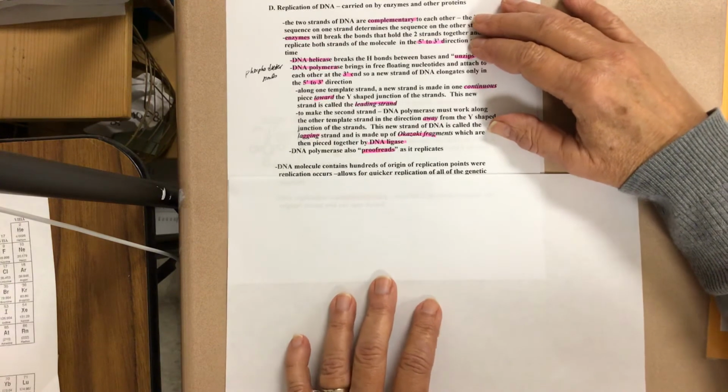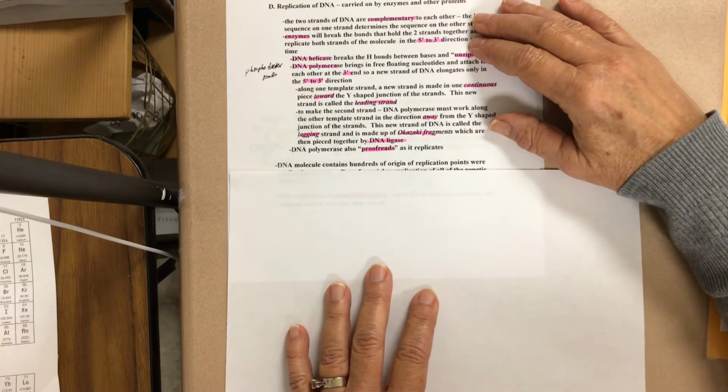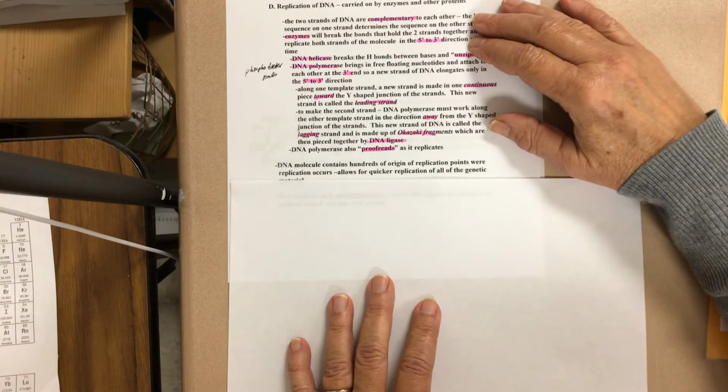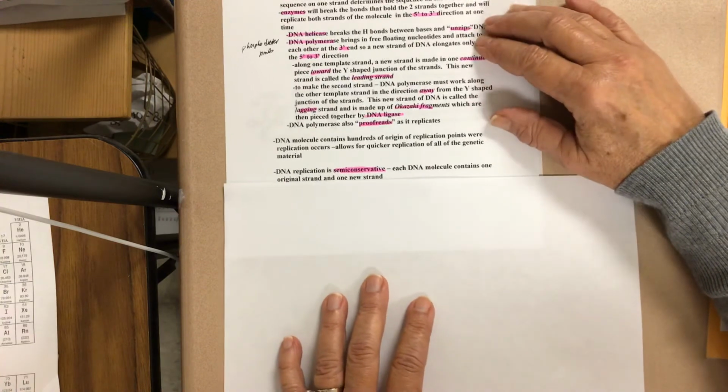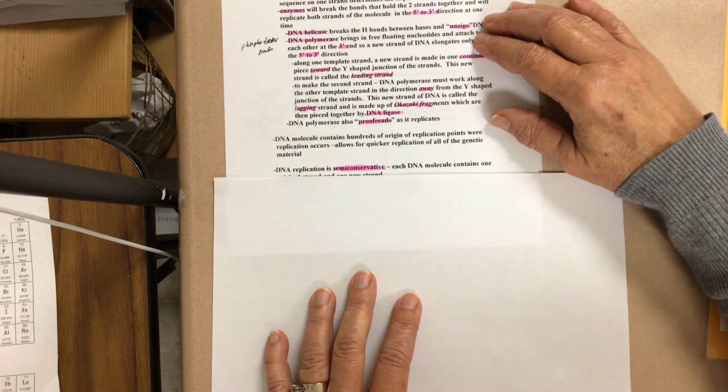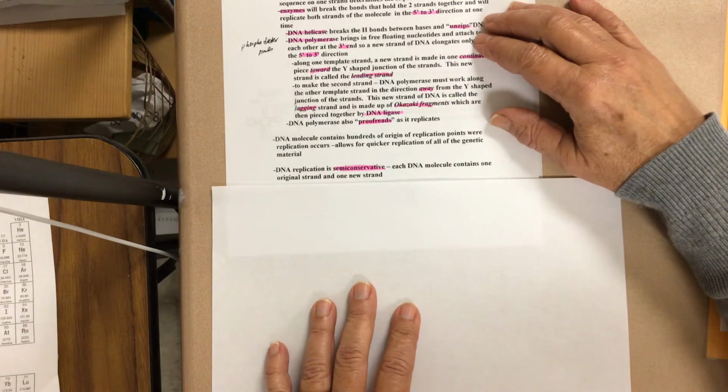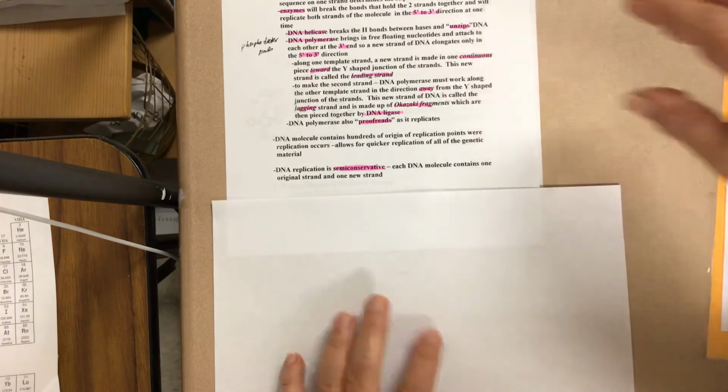Now, DNA molecules typically contain hundreds of origins of replication points, or ORIs. This allows for quicker replication of all the genetic material. DNA replication is also said to be semi-conservative, which simply means each DNA molecule contains one of the original strands and one of the new strands.